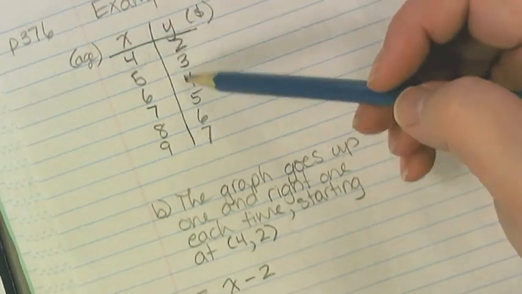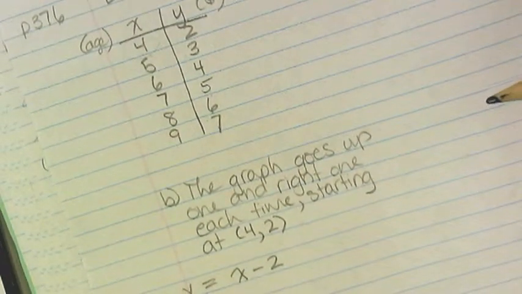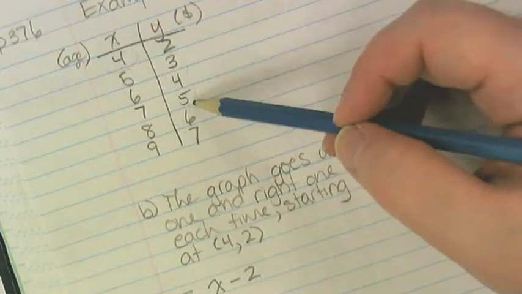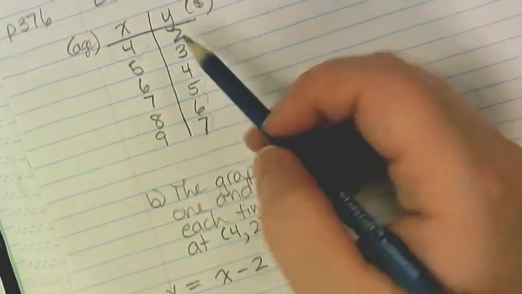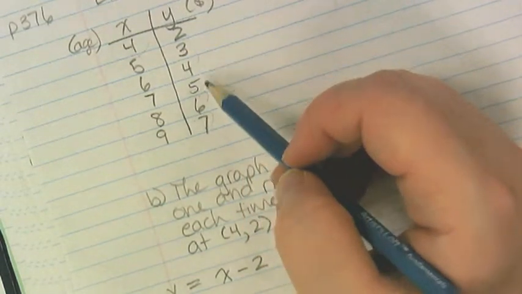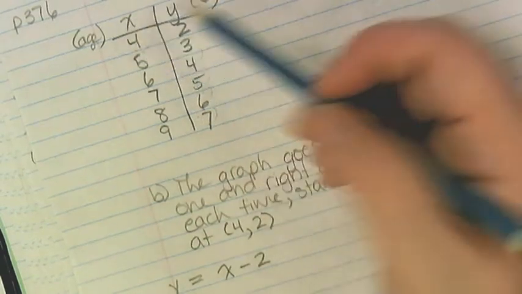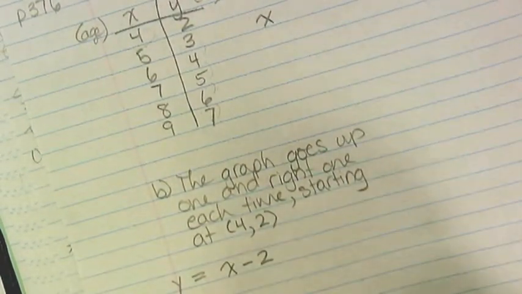So if we look at the table of values, what do you notice? This is going up by how much each time? 1. Remember, when it's going up by the same amount each time, that becomes our multiple of our variable, in this case x. 1x, we don't write the 1, we just write x.